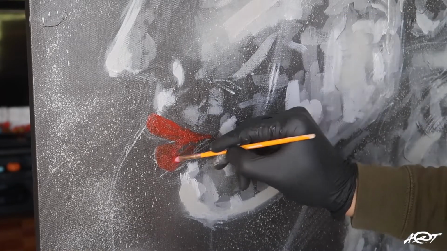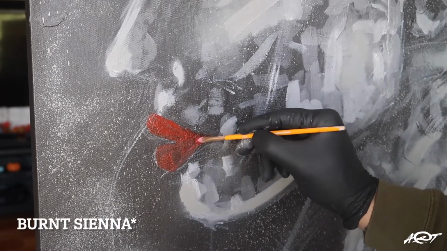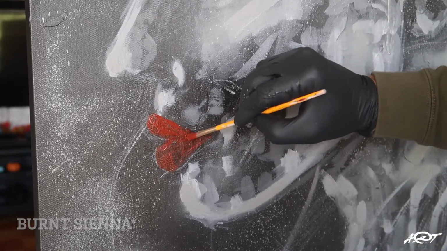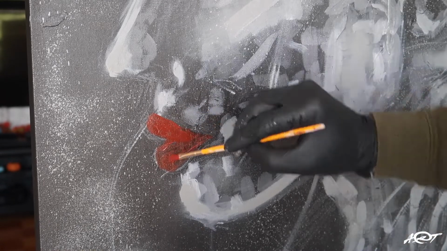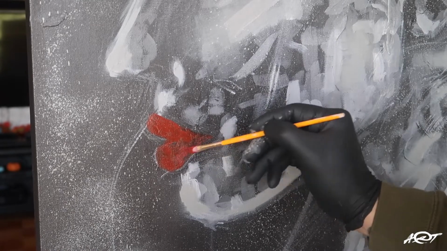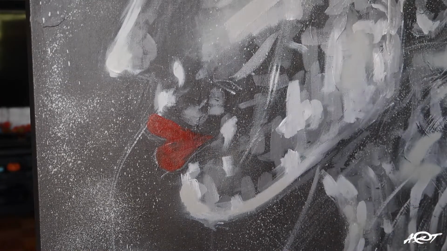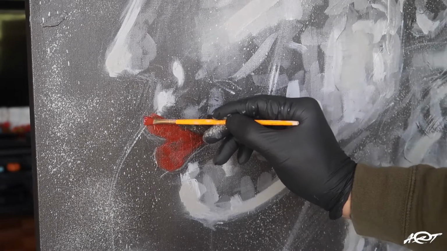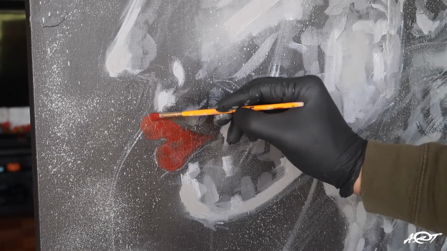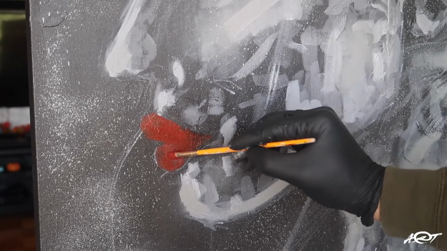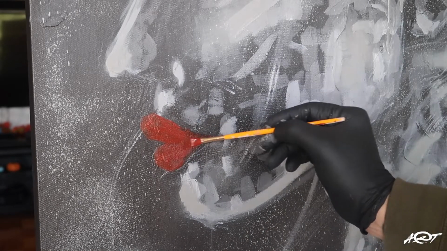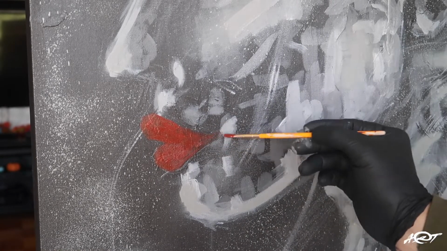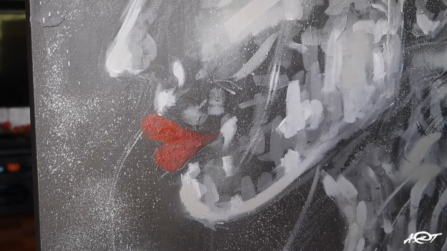I used a nice, dark, reddish brown base here for the lips. This brown is pretty much like a primer for the real red to hit on top of. I love using red lips on my paintings. I think it looks very seductive, very inviting, and especially with this painting that is all black, white, and gray, the red really makes it pop a lot.